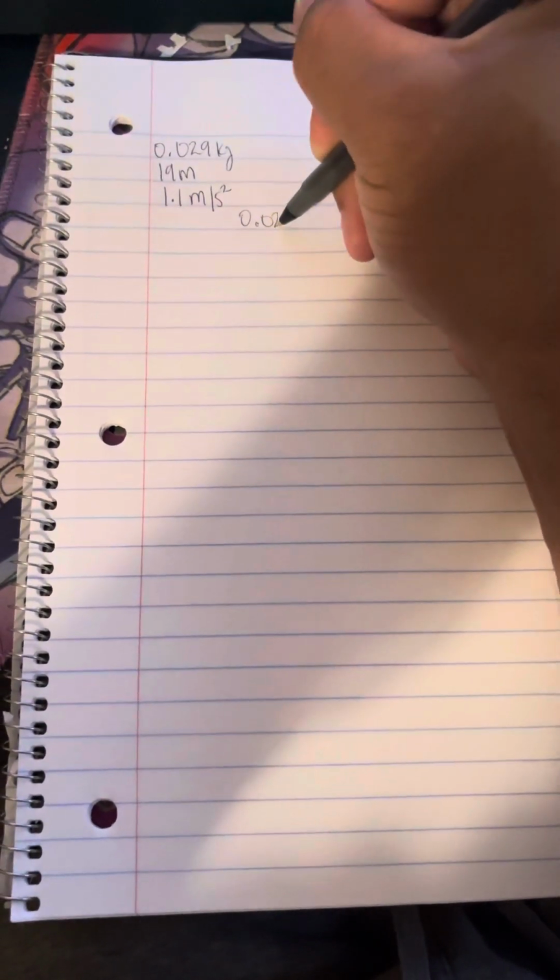Since we already know that 0.029 kilograms is the mass and 1.1 meters per second squared is the acceleration, let's use Newton's second law, which is F equal to ma.